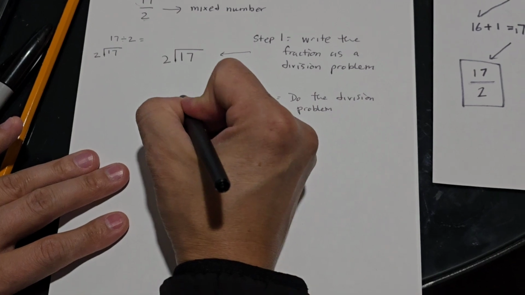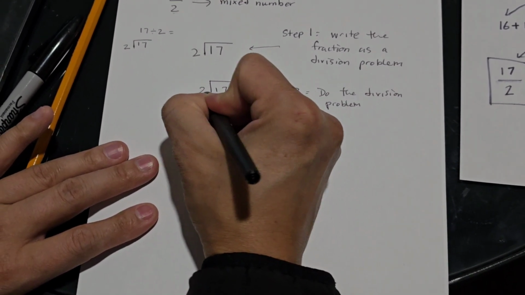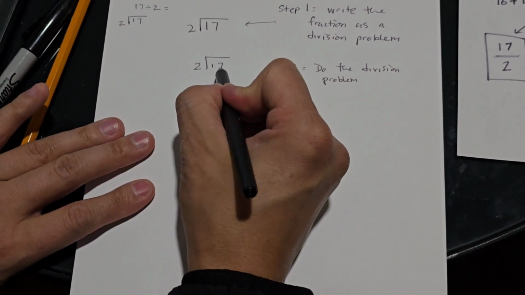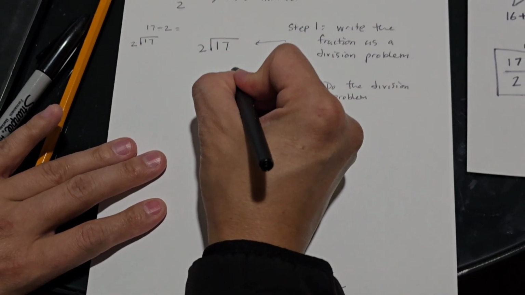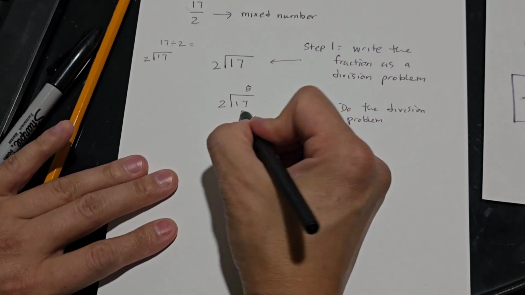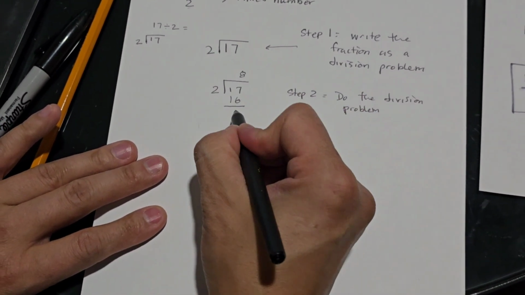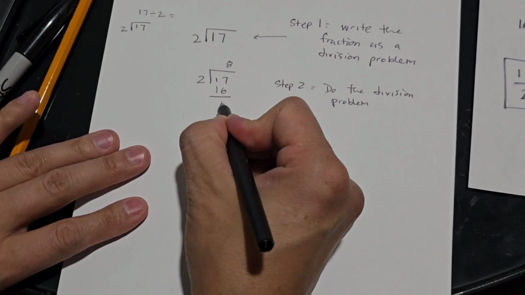So we go 17 divided by 2. How many times does 2 go into 17? It is 8, because 8 times 2 is 16. That gives you a remainder of 1.